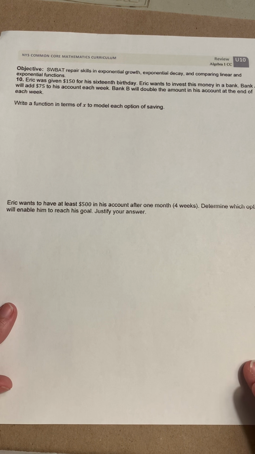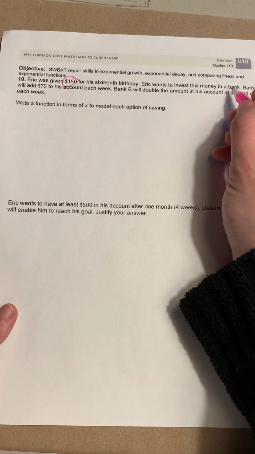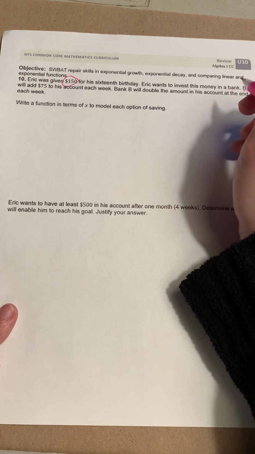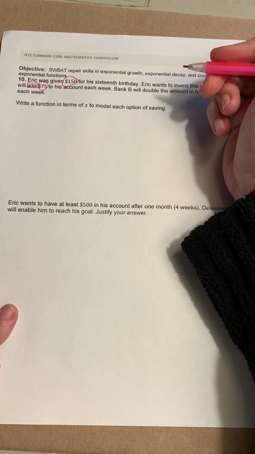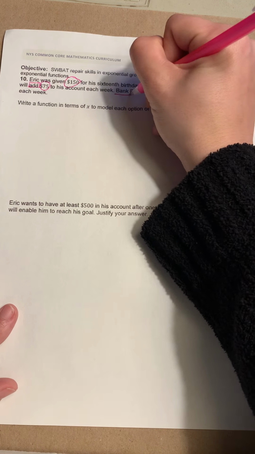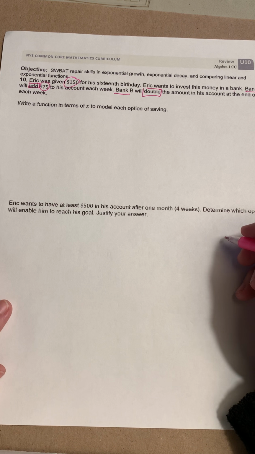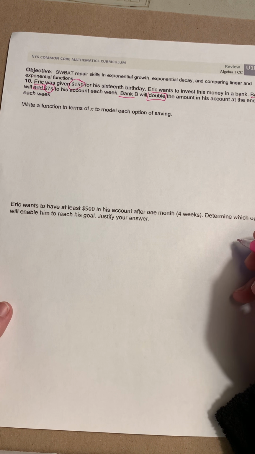Eric was given $150 for his 16th birthday. Eric wants to invest this money in a bank. Bank A will add $75 to his account each week. Bank B will double the amount in the account at the end of each week. Write a function in terms of x to model each option of savings.